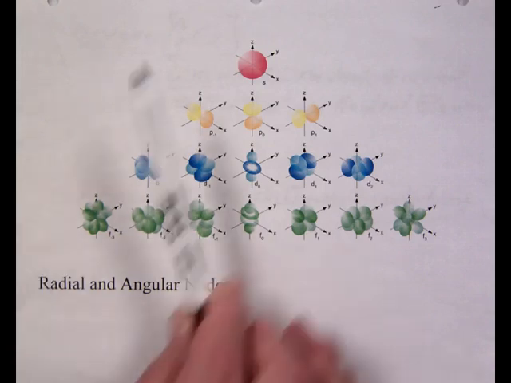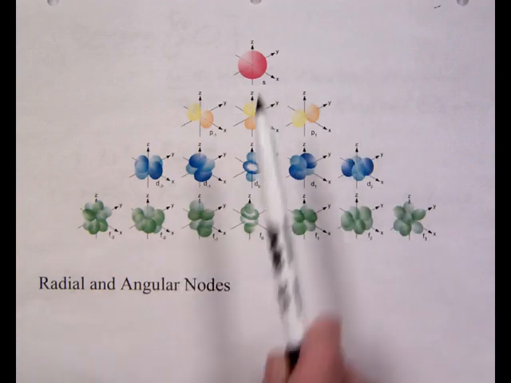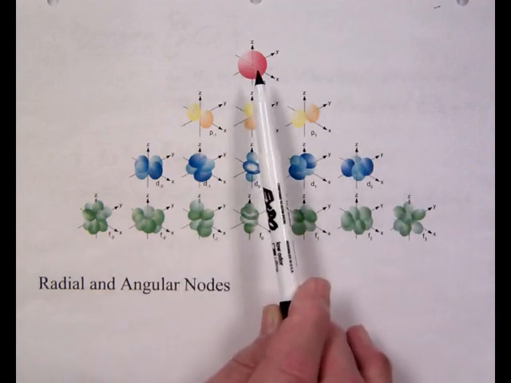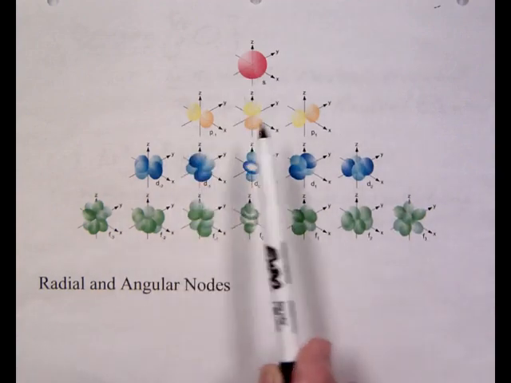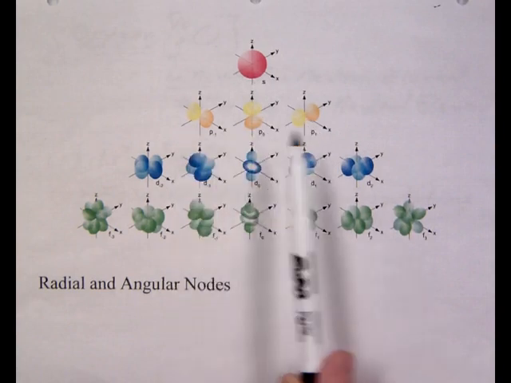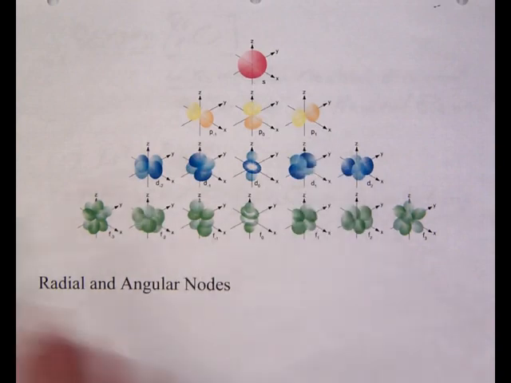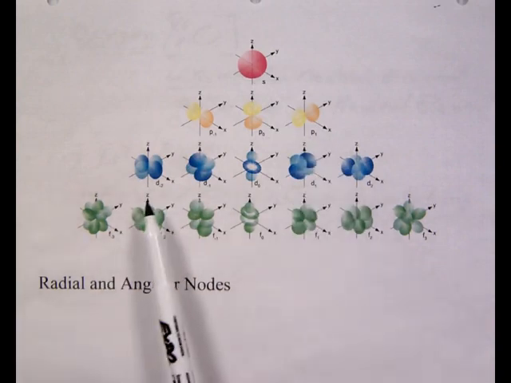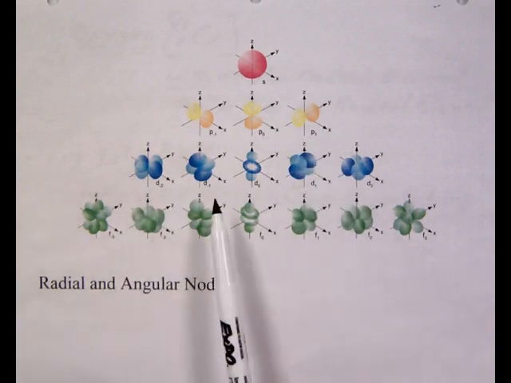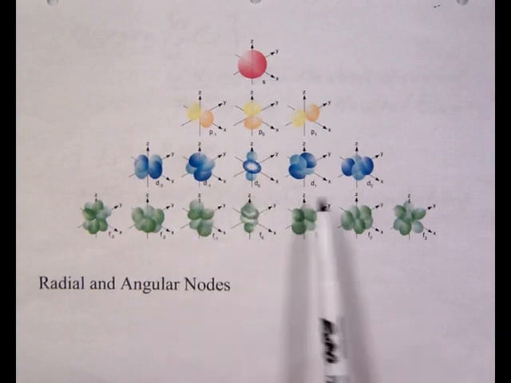Now, the way it's organized in here, the s has one orientation. The p orbitals have three orientations. It's called a px, py, and pz. The d orbitals, on this diagram, they show d minus 2, minus 1, 0, 1, and 2.